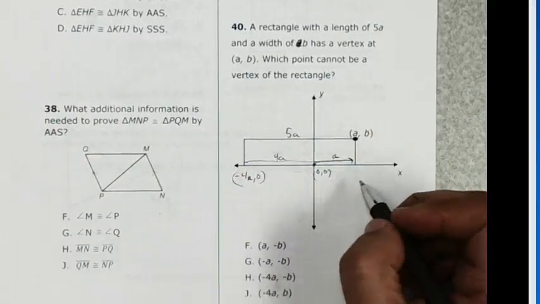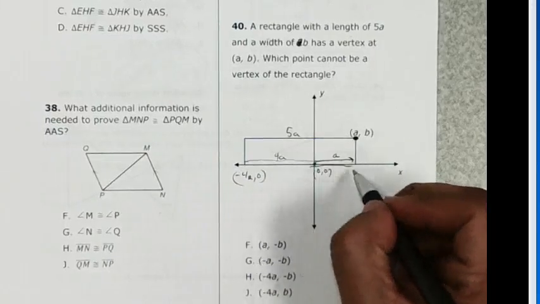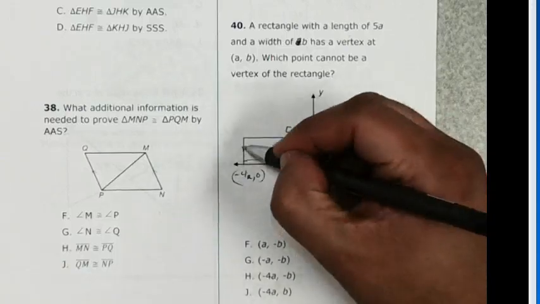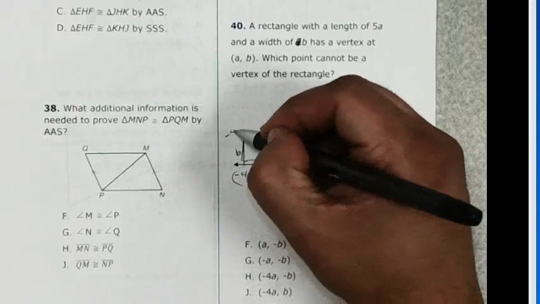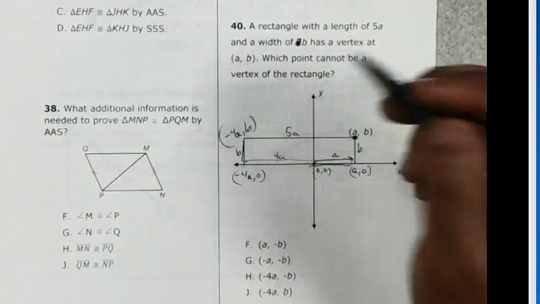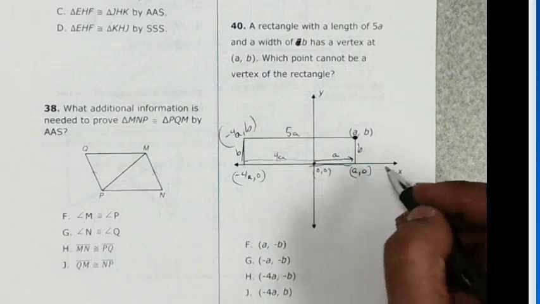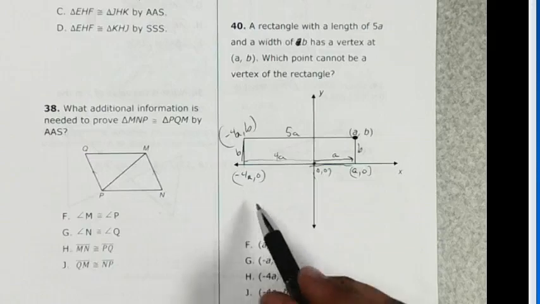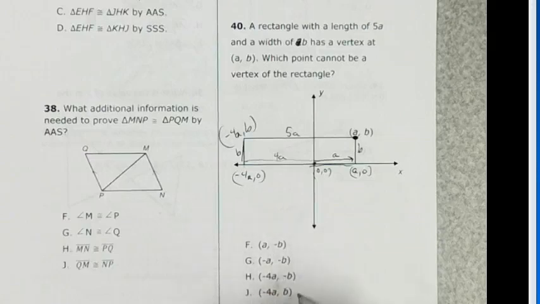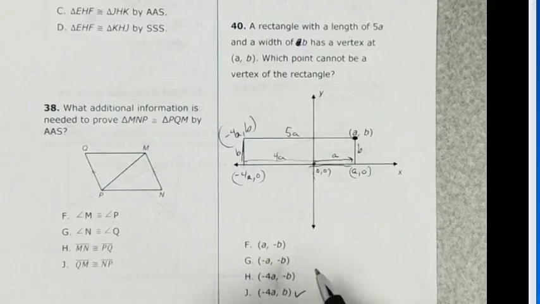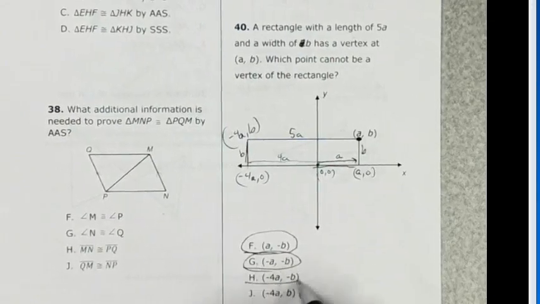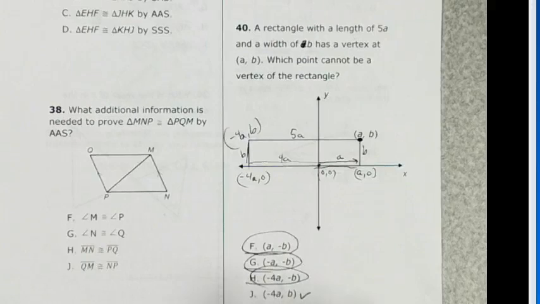Then going towards the right, I'm going a distance of a, so this is going to be a, 0. Okay, my height is b, so if I'm going up b units, over here this is going to be negative 4a, positive b, and I want to see which of these is not true. So let's see. I know this one is true. Looks like I don't have a negative b. I don't have negative a, negative b. Nor do I have this one. The only one that is not true is the negative 4b.